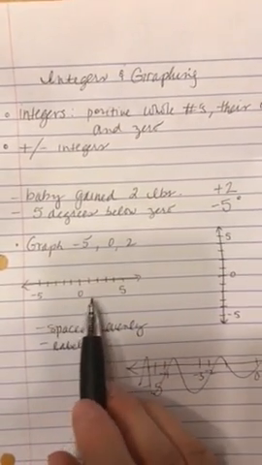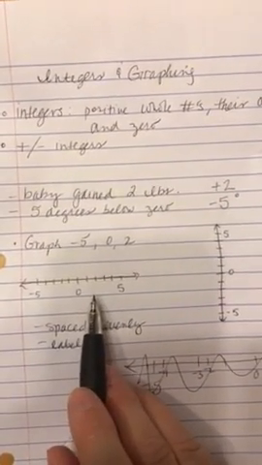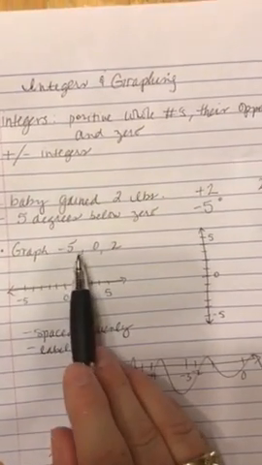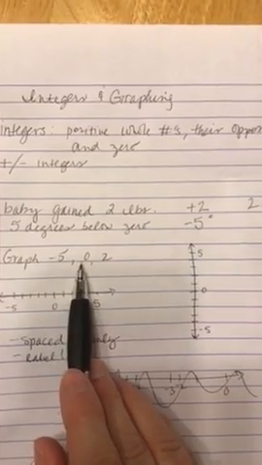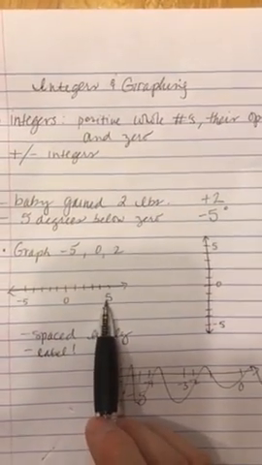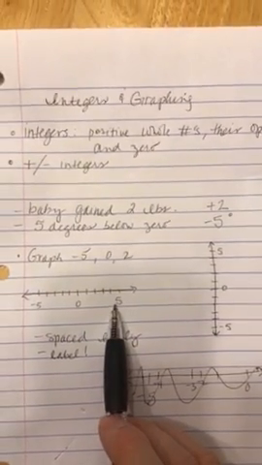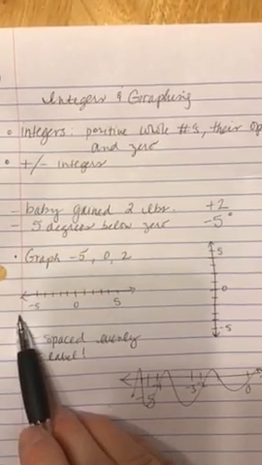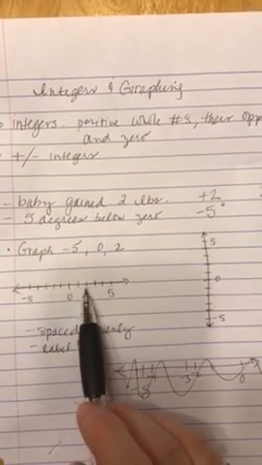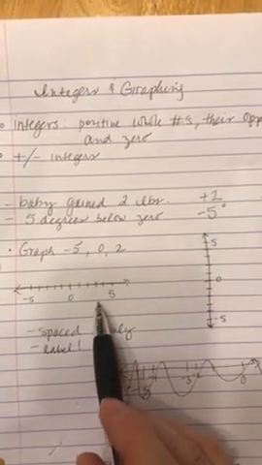You're kind of just zeroing in on the portion of the entire number line that involves the numbers that you're dealing with. So for this one, since we're going to graph -5 and 0 and 2, I just made my number line go from -5 to +5. There's no magic set of numbers that it needs to start with on the negative side and go to on the positive side. It just needs to be able to include the numbers that you're talking about in the problem.